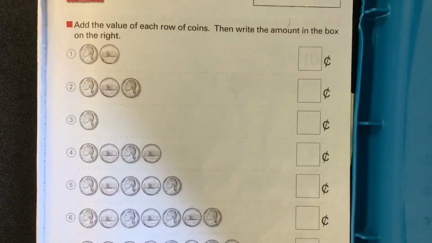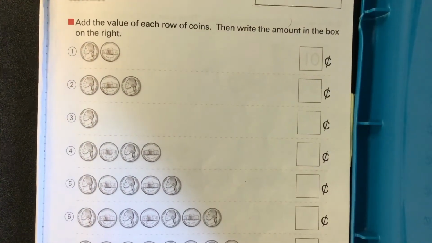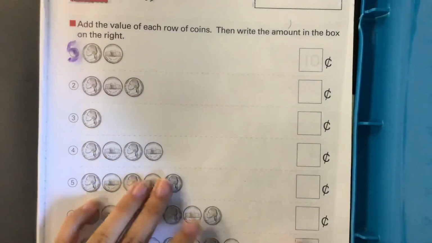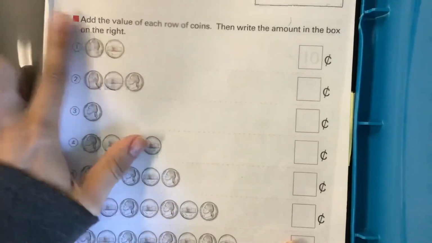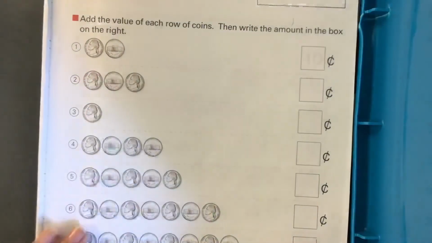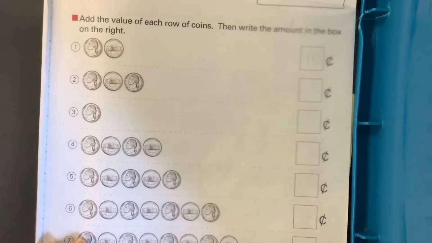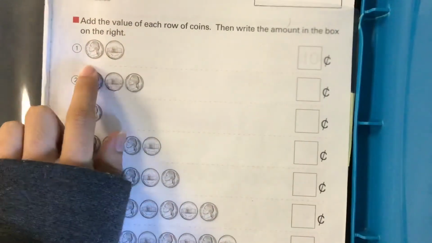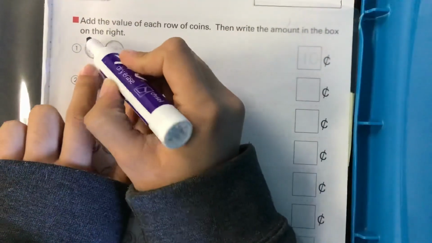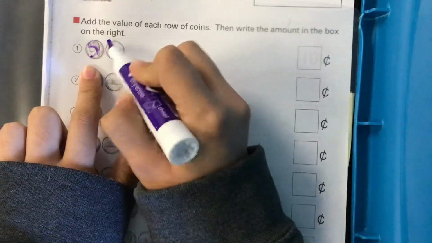Next, we're going to make it a little bit trickier by having different amounts, okay? So if you look at problem 1, it's not starting with 1 nickel, it's starting with 2 nickels. So we're just going to do our addition or our skip counting, right? So we're going to skip count 5, 10.